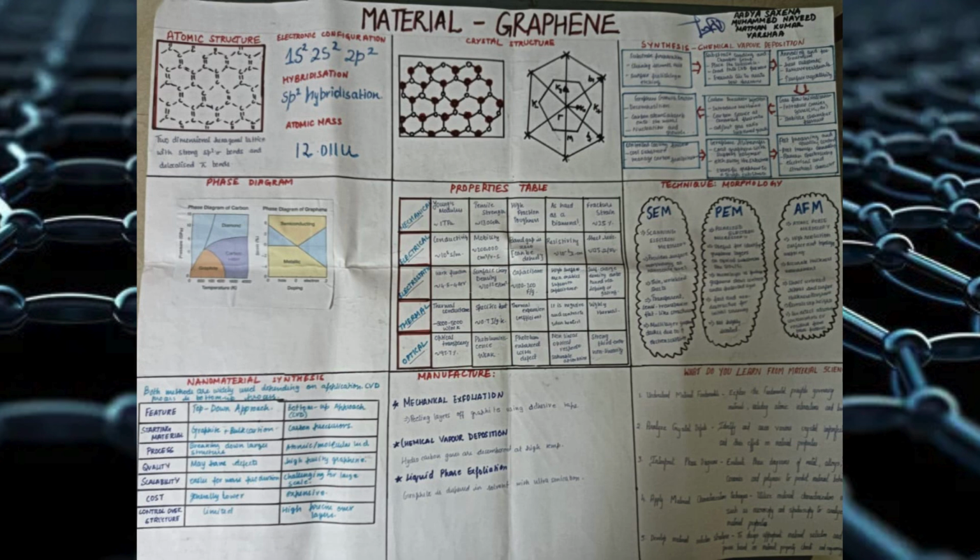Now, let us look into the morphology techniques. Several microscopy and spectroscopic techniques are used to characterize the morphology of graphene, including scanning electron microscopy, transmission electron microscopy, and atomic force microscopy. Additionally, techniques like X-ray diffraction and Raman spectroscopy can provide insights into the structure and quality of graphene samples.